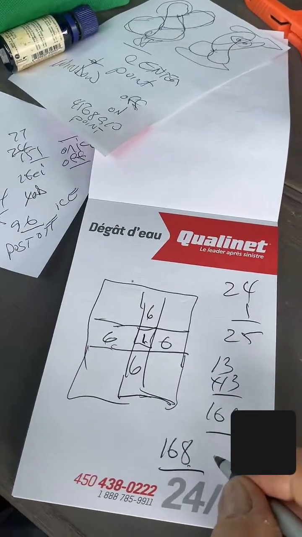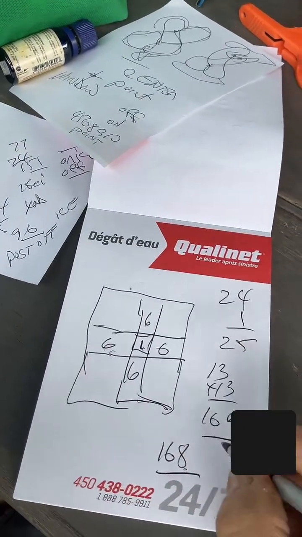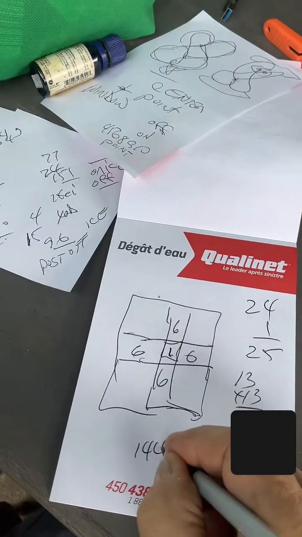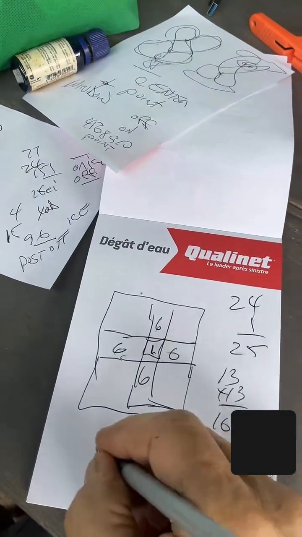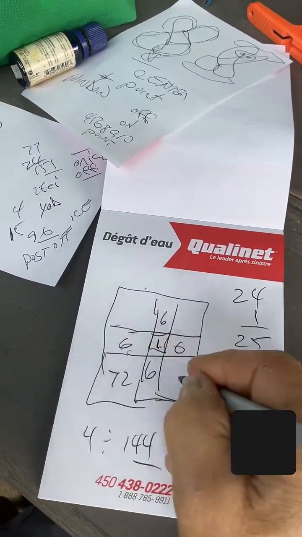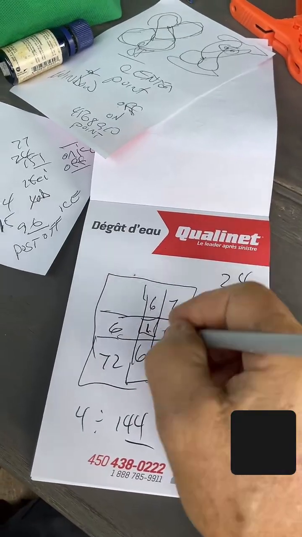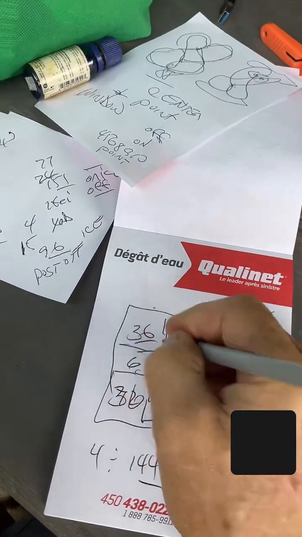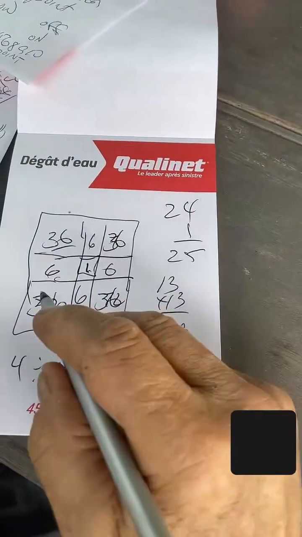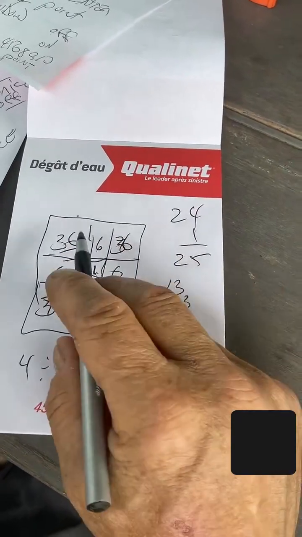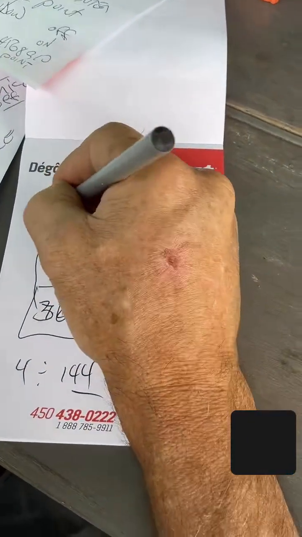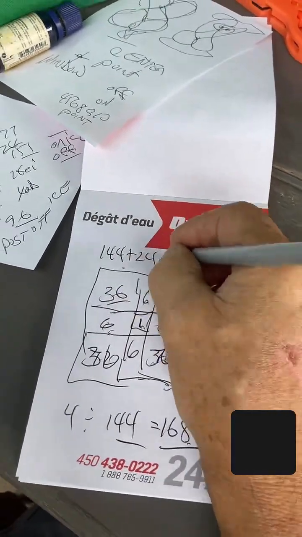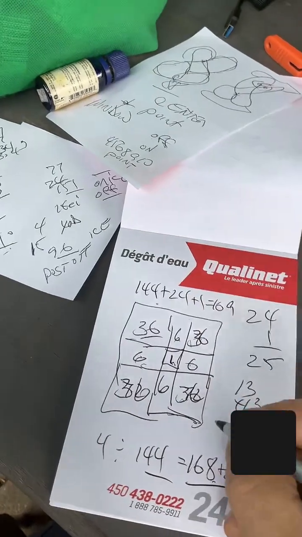And then what's going to happen next is we have to minus the 25 from the 24 from here, and it equals 144. Therefore, if it's 144, you divide it by 4, it equals 36, 36, 36, and 36. Let's count it. 1, 2, 3, 4, 144. 6, 6, 6, 6, and 24, and 1 equals 169.